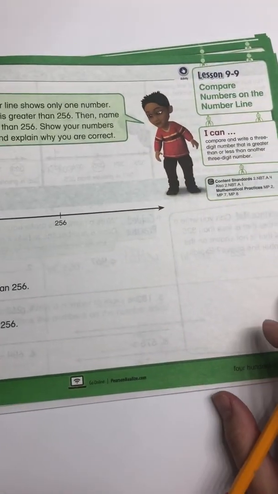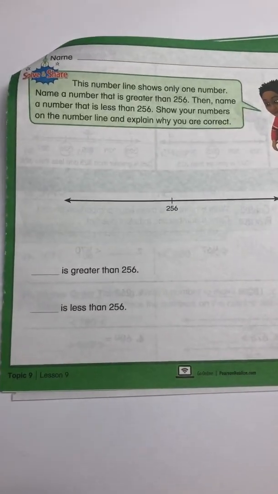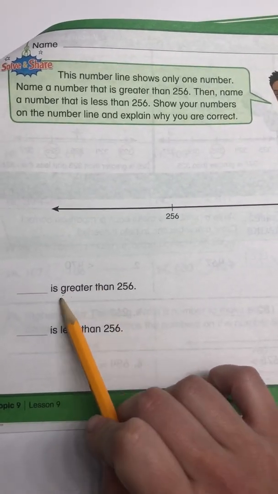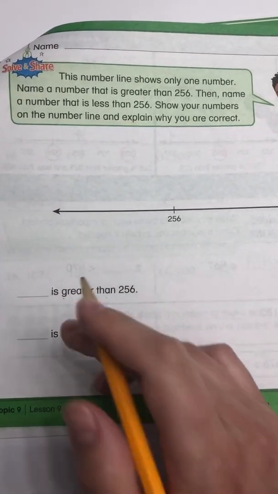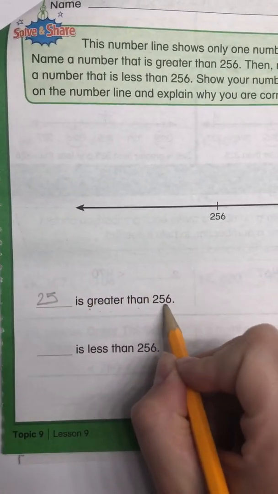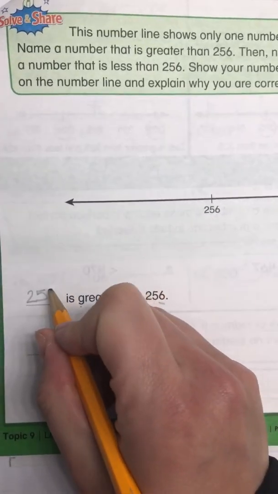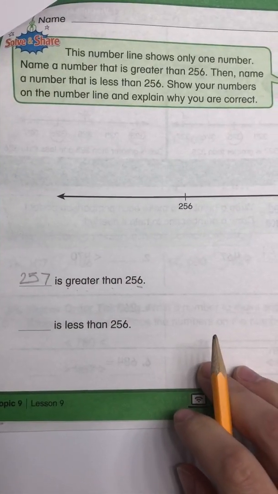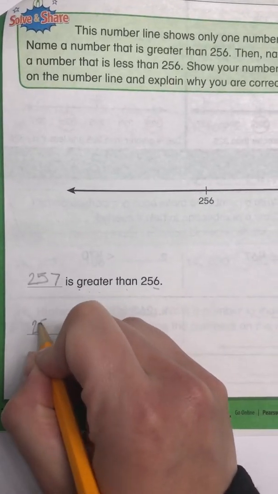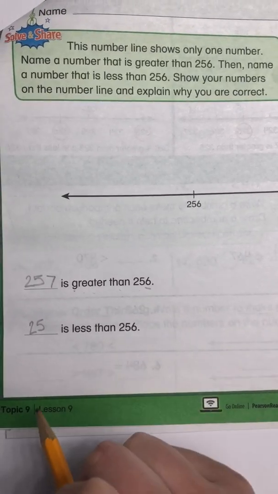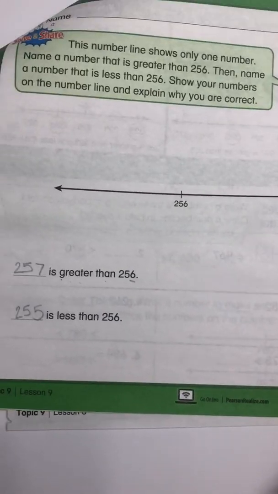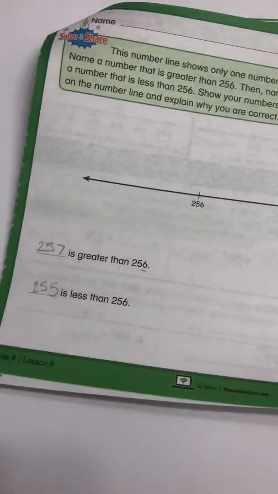Now, flip over to lesson 9-9. Remember, you can pause the video at any time if I'm going too fast for you. Okay? You get to choose what is the number that is greater than 256. Well, I'm going to stay in the 200s, 5 tens, and I'm just going to look at my ones. What's the number that's bigger than 6? 7, 257. What is the number that is less than 256? Well, I'm going to keep my hundreds and tens the same. Well, what's 1 less than 6? 5. 255 is less than 256. You do not have to show it on the number line.